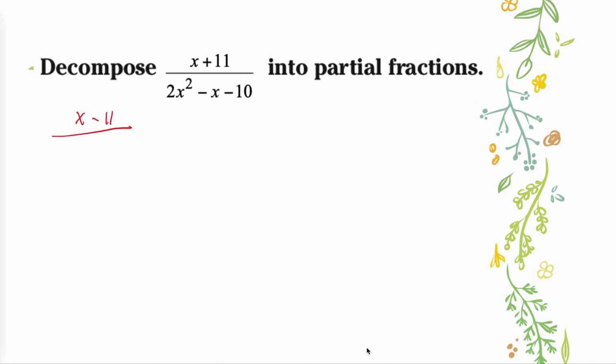That's going to factor into 2x... What does that factor into? It's going to be a plus 2 and a minus 5. Multiplies to 10, that's a plus 4, minus 5 is minus 1.